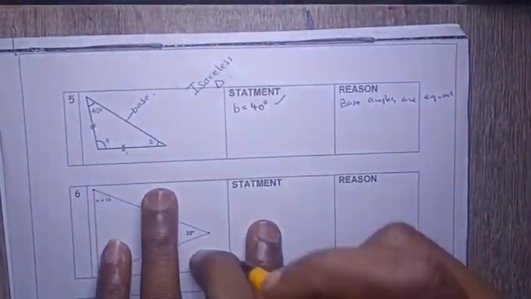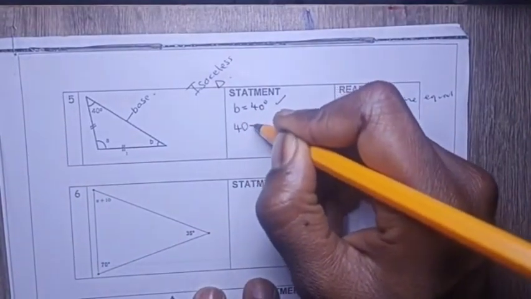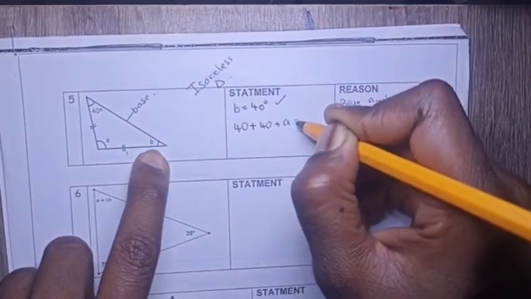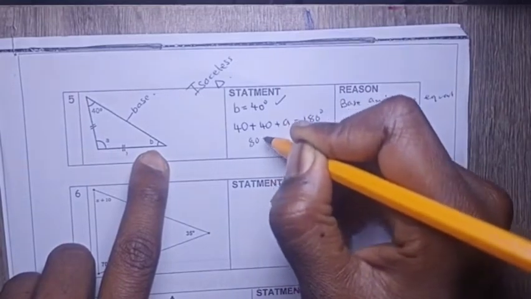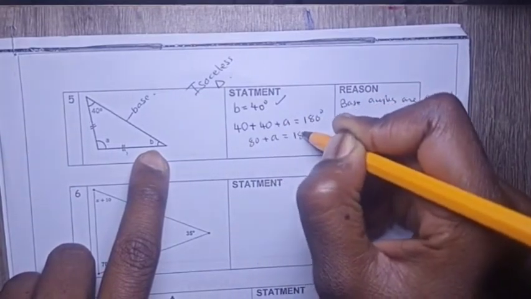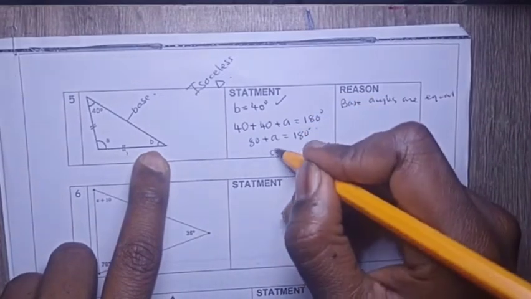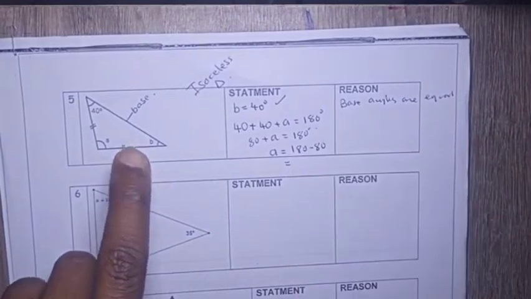We want the value of A. If I know the value of B, I'm going to say 40 plus 40 plus A equals 180. So 80 plus A equals 180. Take 80 to the other side. Then A is 180 minus 80.